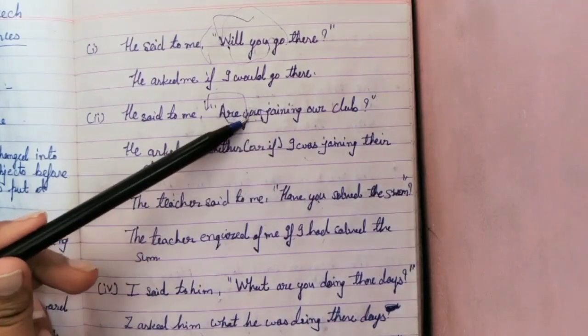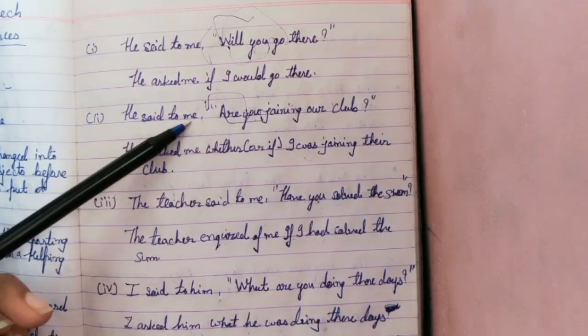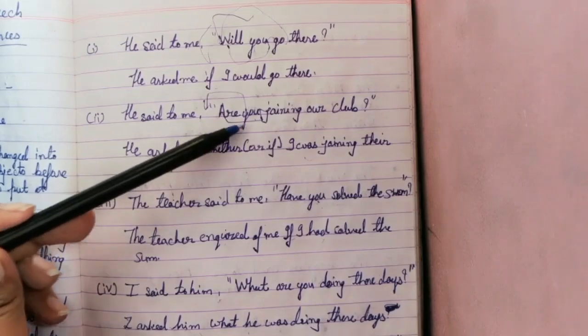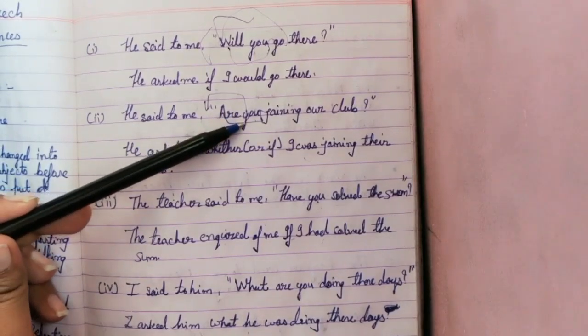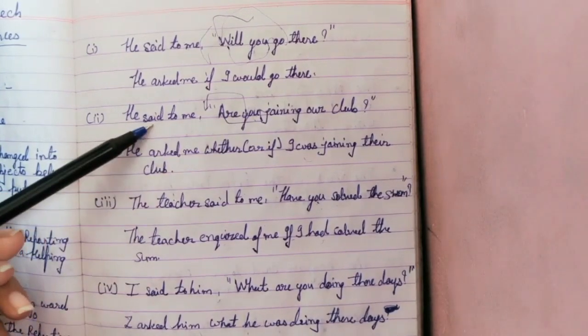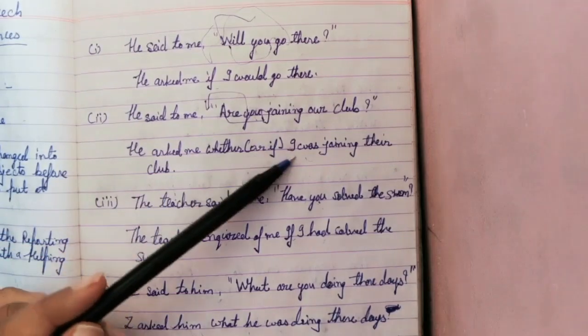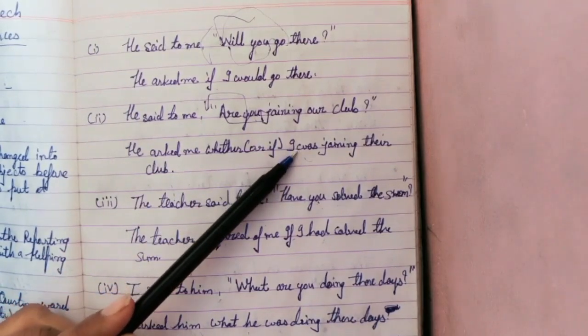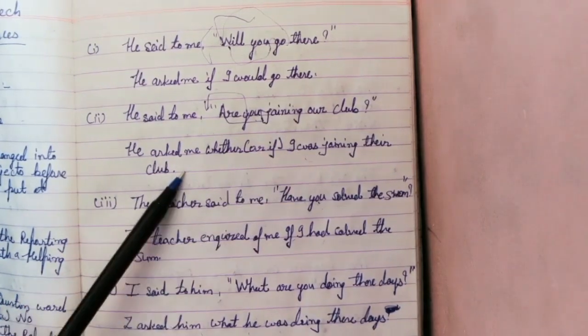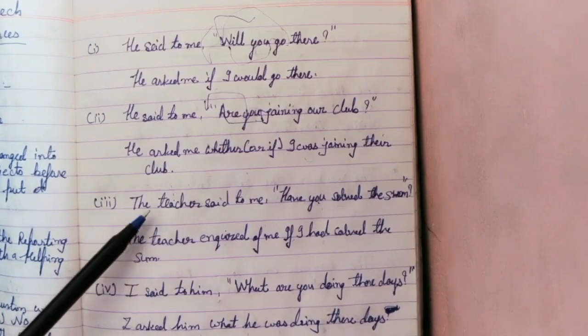Then you can see "you", the second person, will change according to the object and become "I". You can see "are you joining our club" is present continuous tense. Because the reporting verb is in past tense, present continuous tense will change into past continuous tense. So it will be: I was joining their club. Now, next sentence.